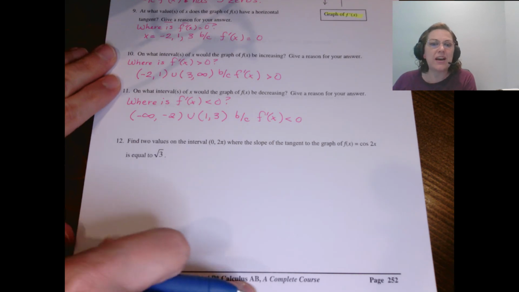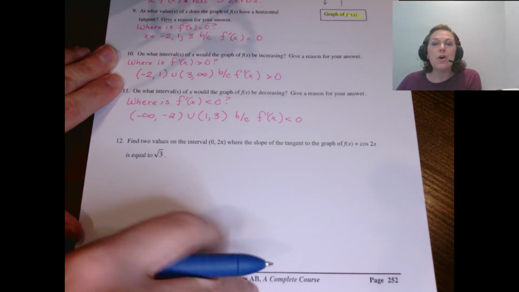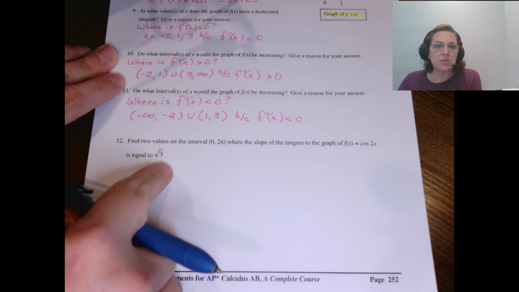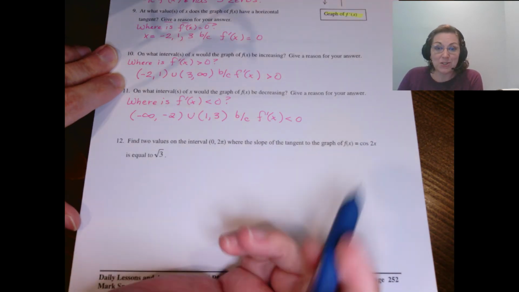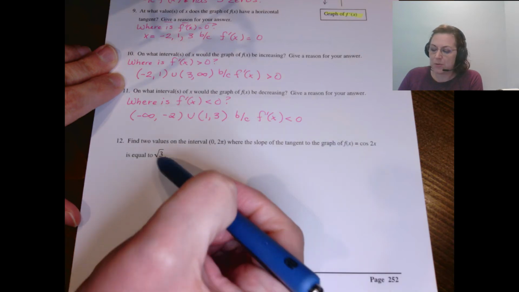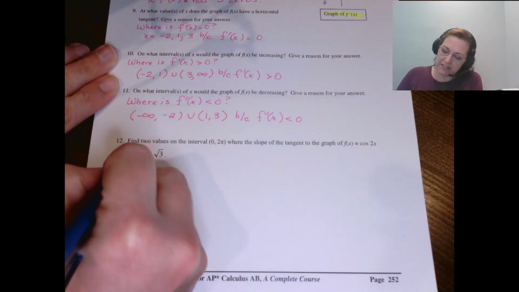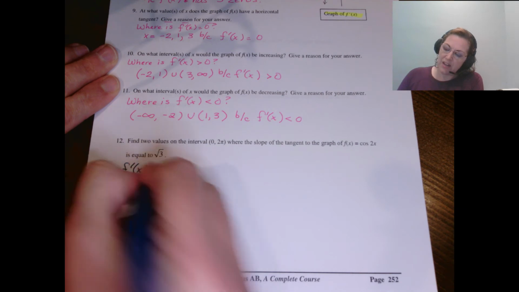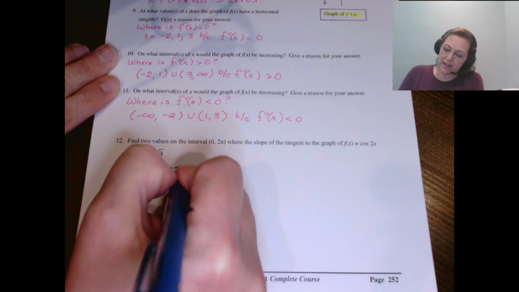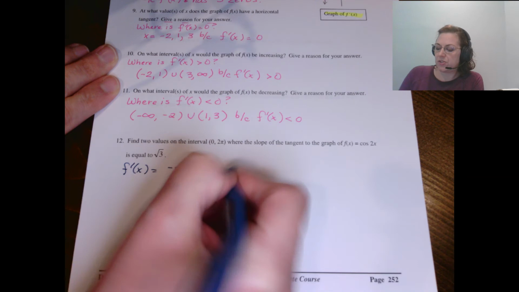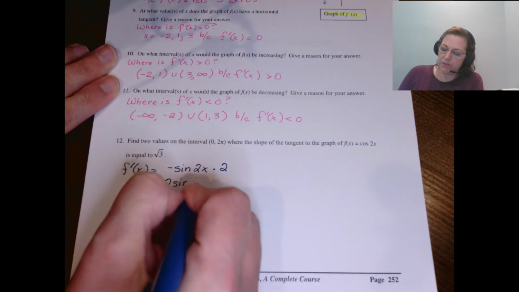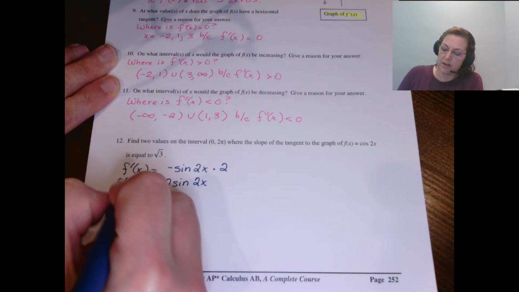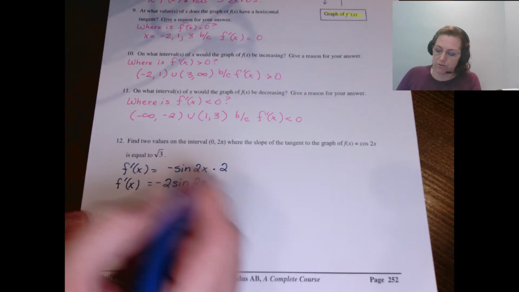All right, look at number 12 then. Find two values on the interval from 0 to 2 where the slope of the tangent is equal to square root of 3. Slope of the tangent is code for derivative. So it's asking you to find two values where the derivative of this would equal square root of 3. So let's take the derivative. Derivative of cosine would be negative sine, and the derivative of 2x would be 2. So I get -2 sine of 2x. And I want to know, where is that going to equal square root of 3?